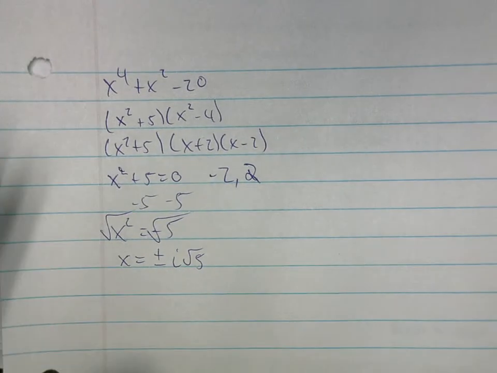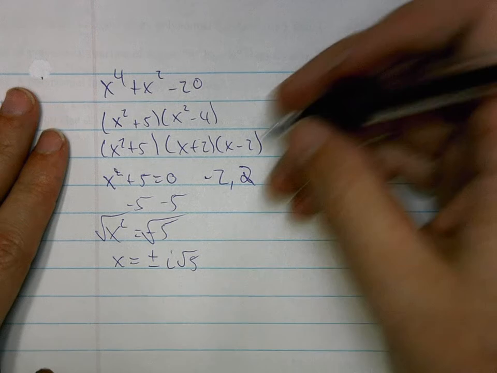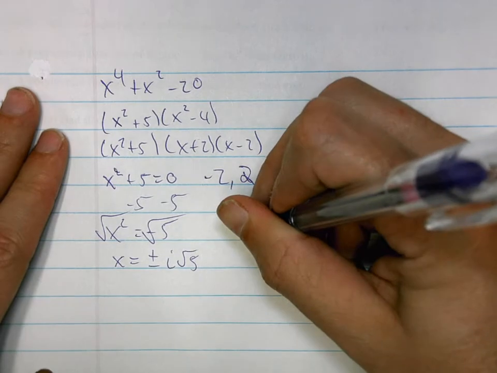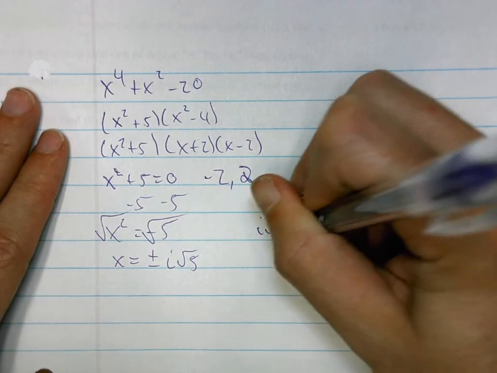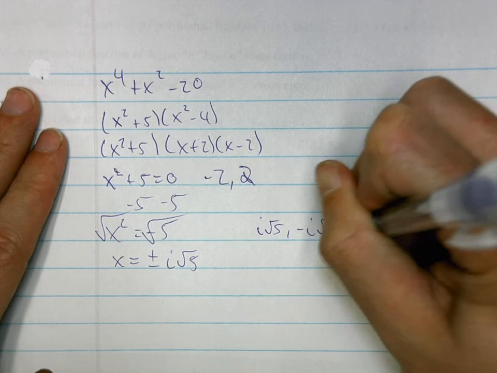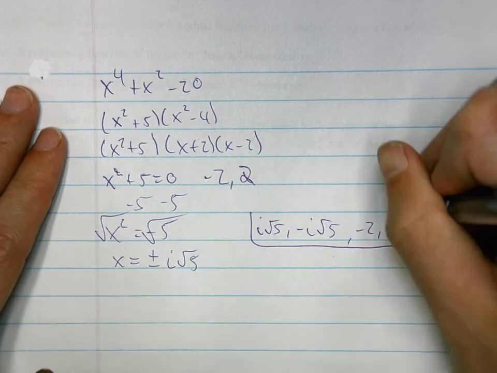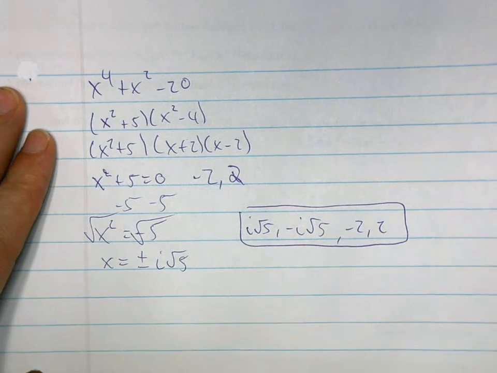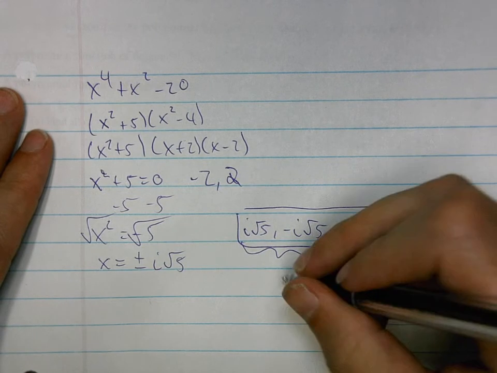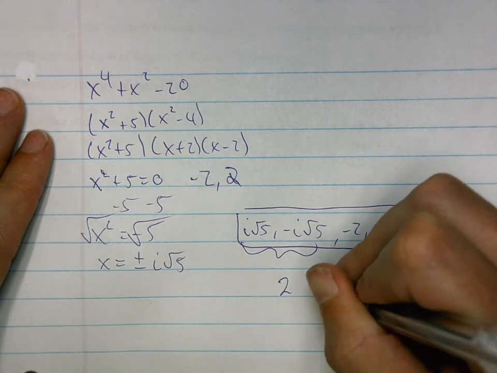So those are all the roots. Your roots are i root 5, negative i root 5, negative 2, and 2. However, since these two are imaginary, that means that there are only 2 x-intercepts, and that would be negative 2 and positive 2.